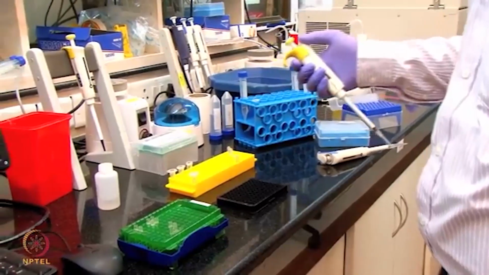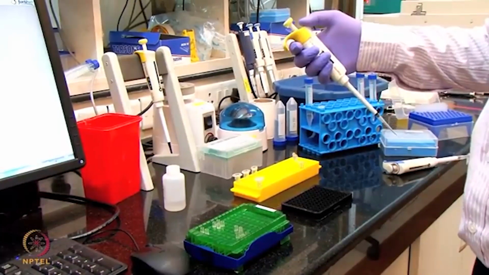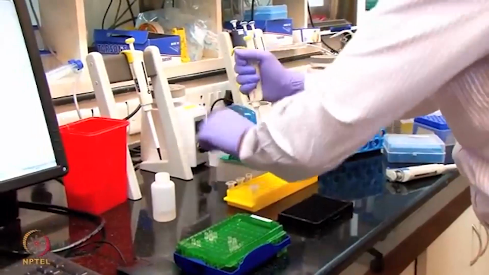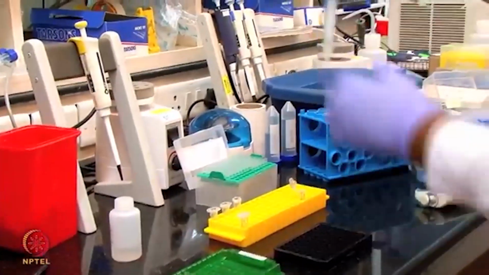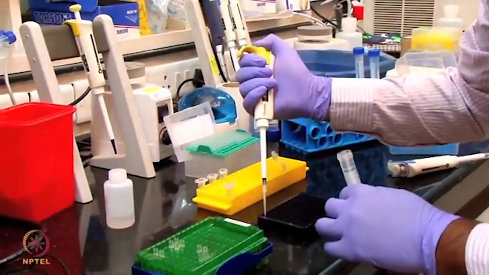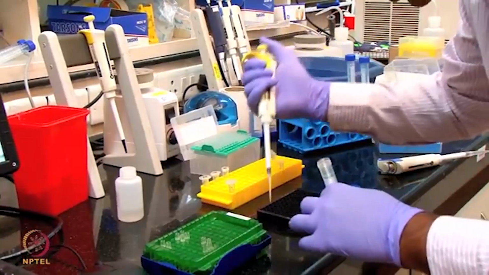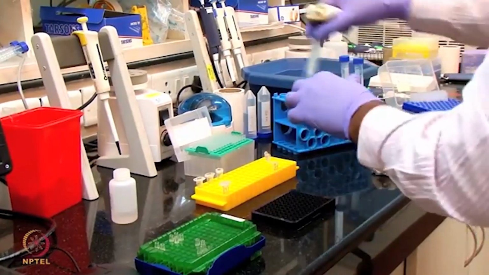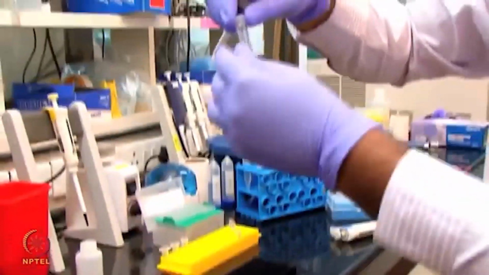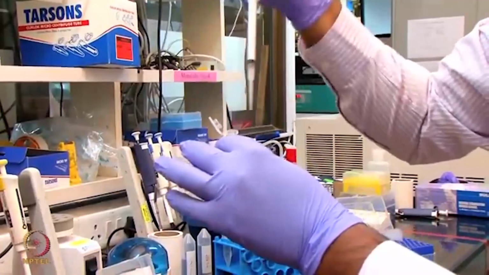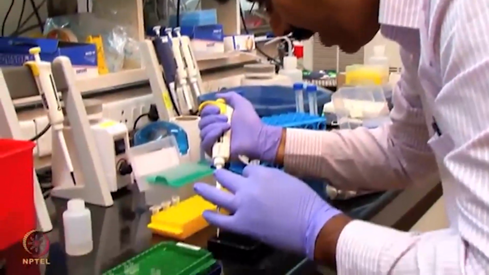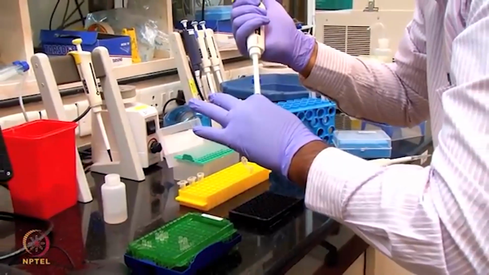Now I am going to demonstrate how we immobilize the anti-apolipoprotein onto the streptavidin sensor. I am taking 200 microliter of the 1x PBS buffer. This is prepared. I am going to add 200 microliter each to a well of the 96 well plate. Now I am adding the biotinylated anti-apolipoprotein, 200 microliter of each, to the 96 well plate.